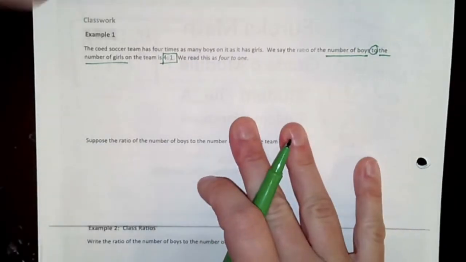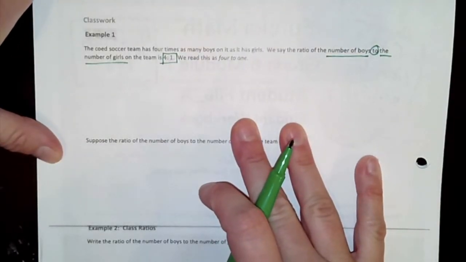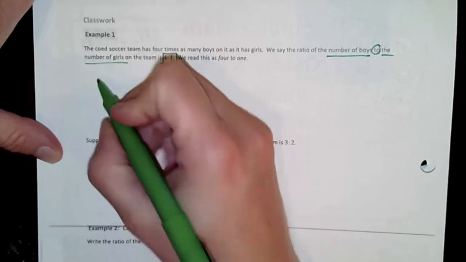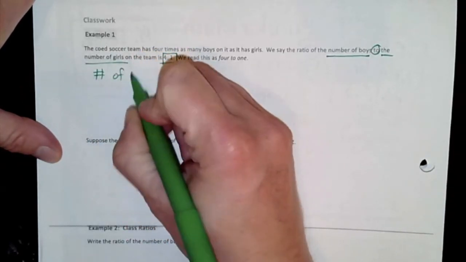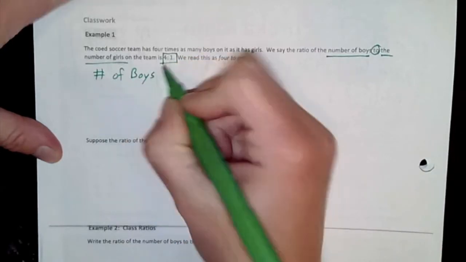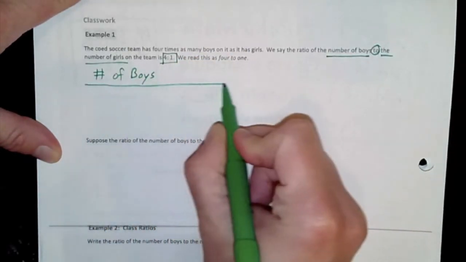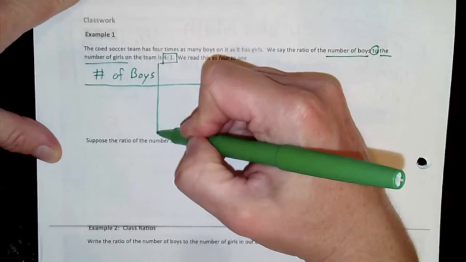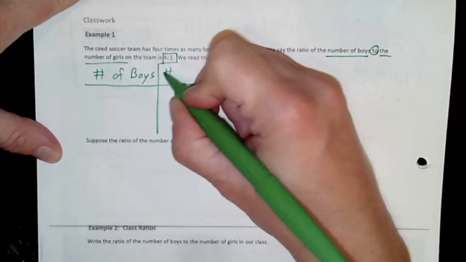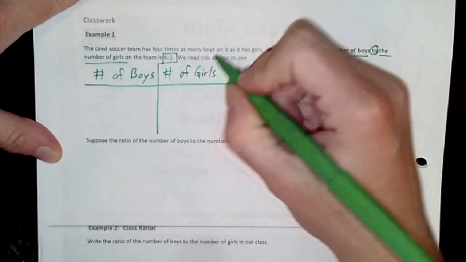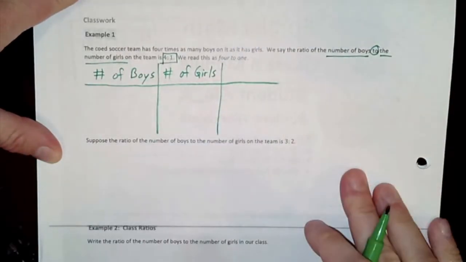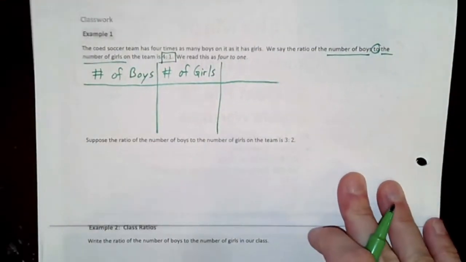So if we're going to make a little table here, we would make our table say number of boys, and we'll kind of make the table go across like this, and then we'll say number of girls, and then this last column we'll put total number of players.